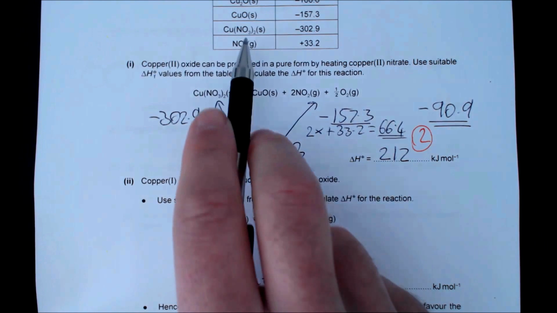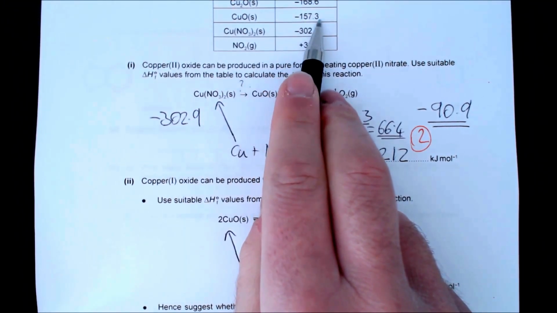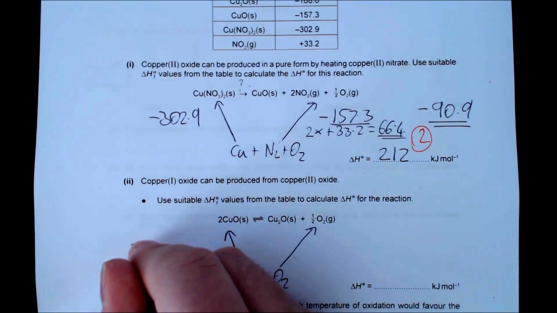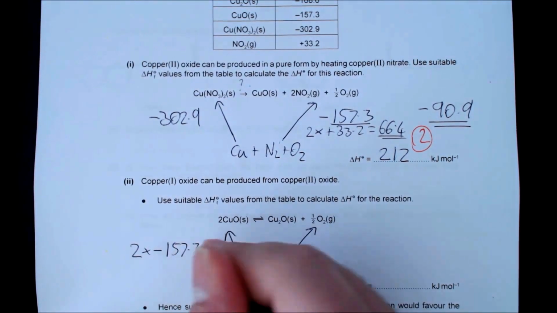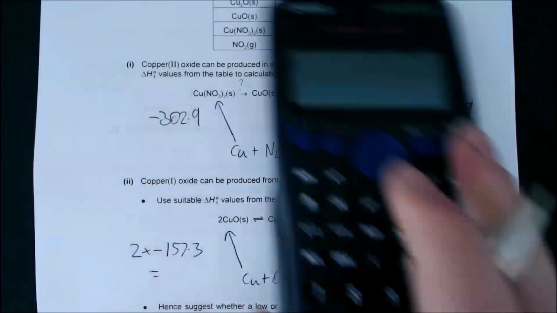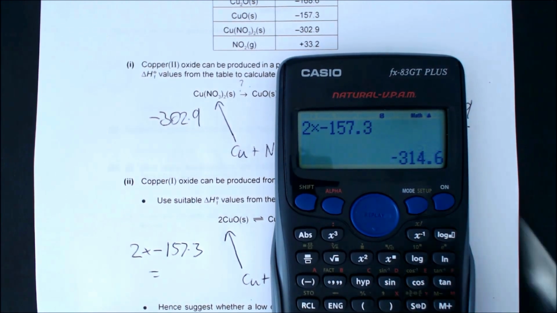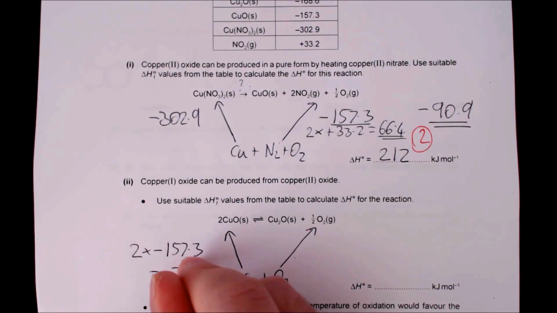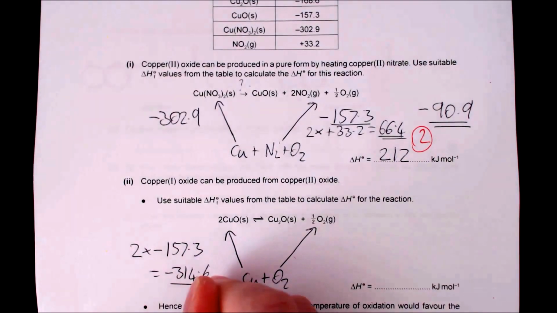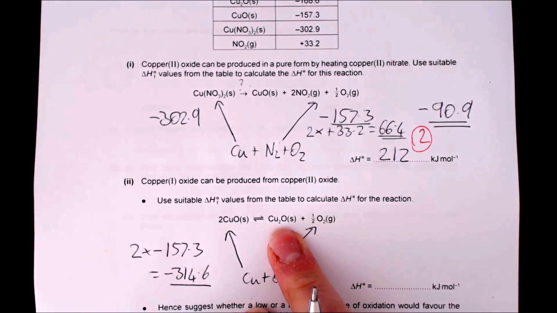CuO had a value of, if we can just see it there, CuO is minus 157.3. But we have 2 of them, so we need to do 2 times by minus 157.3. Bring in our calculator. So it's 2 times by minus 157.3. And that's going to give us minus 314.6. There you go. Right. And on this side, we're going to form copper Cu2O.